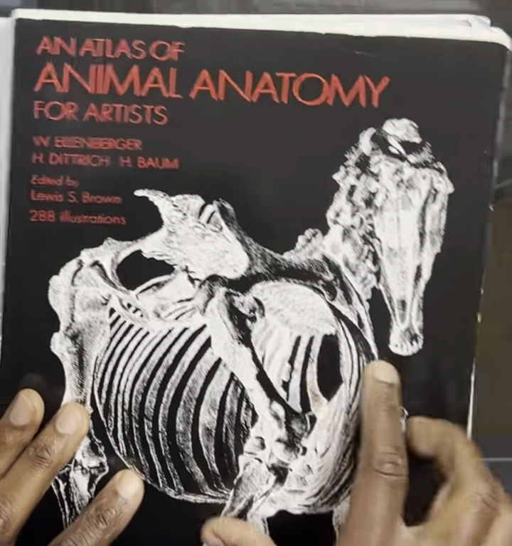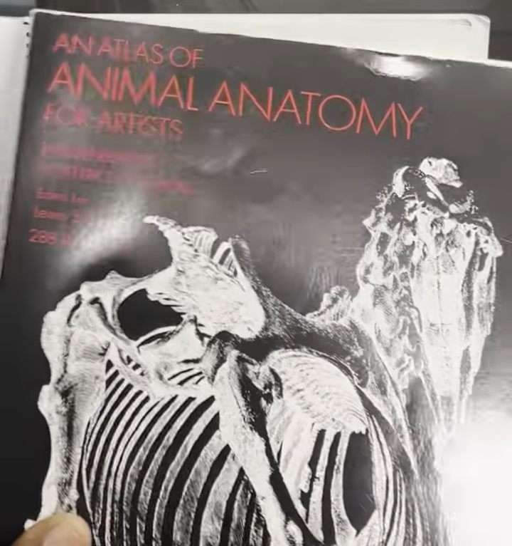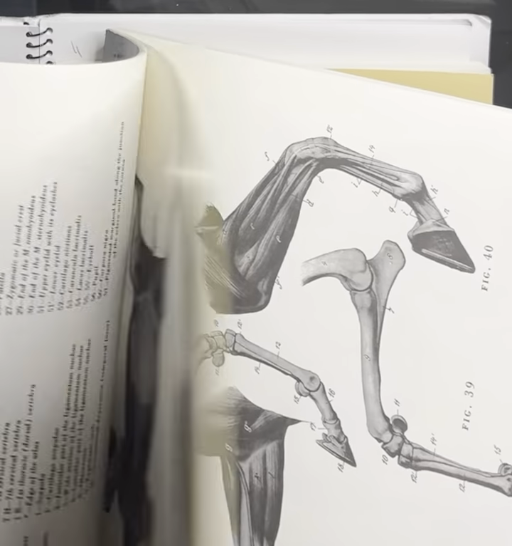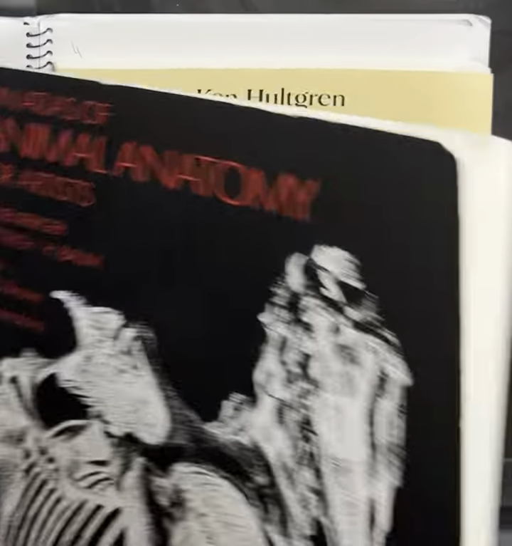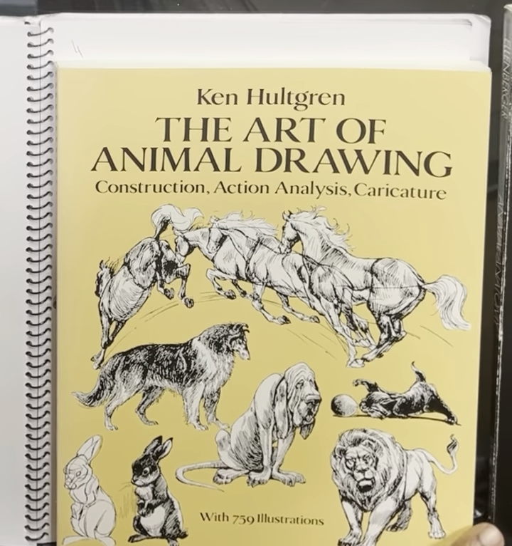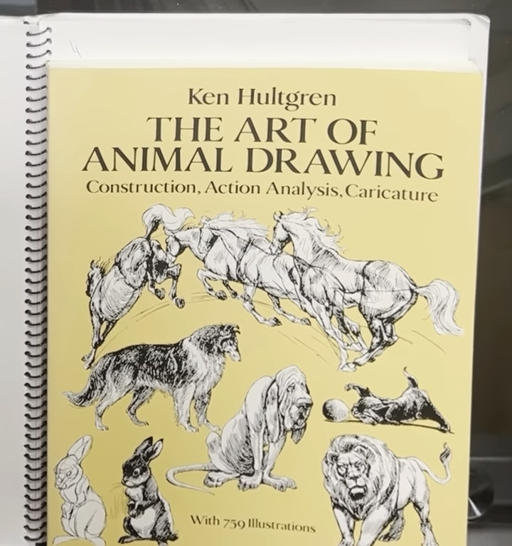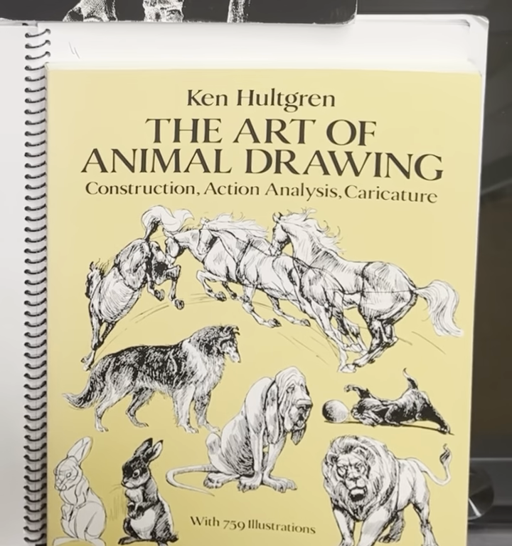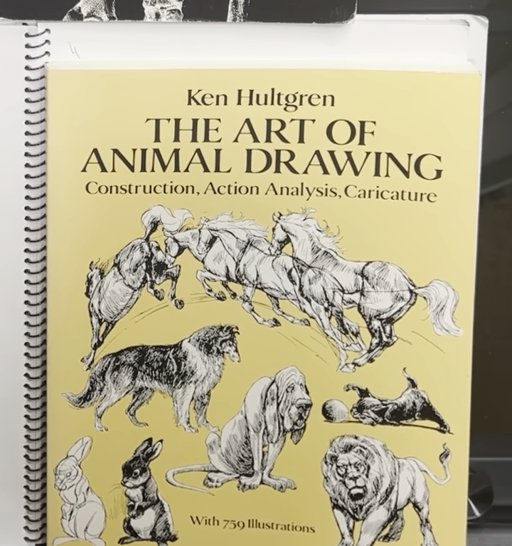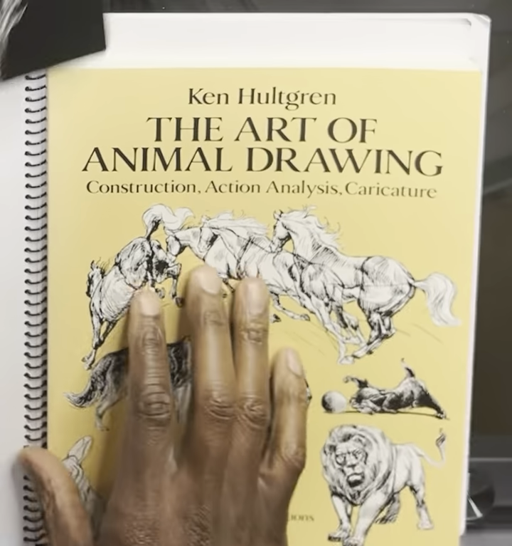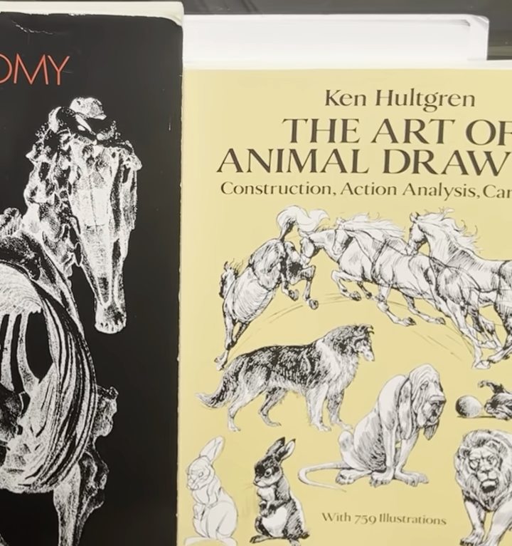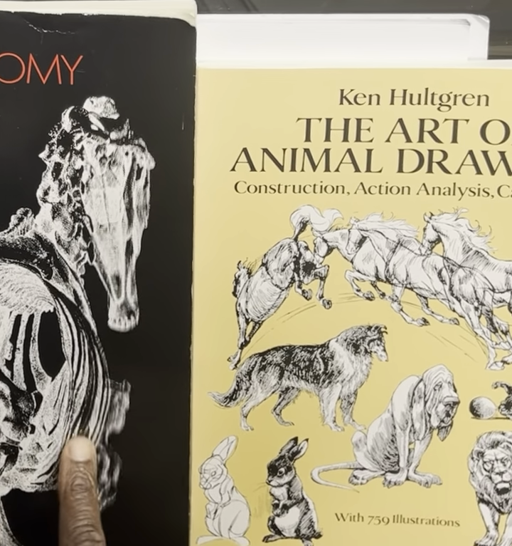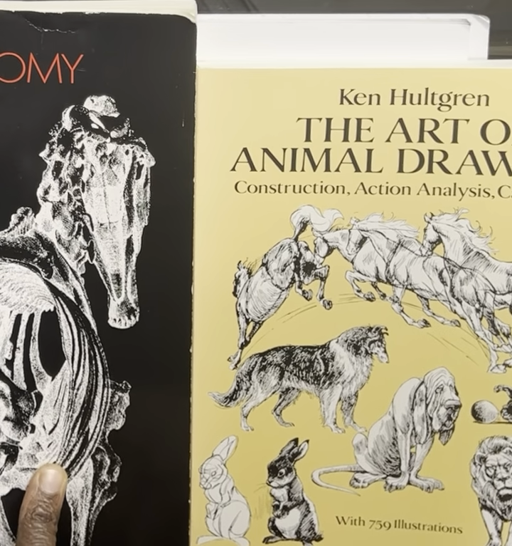Another book I really recommend is this one, Animal Anatomy for Artists. This is excellent. It really gets down into the anatomy and things like that. You don't necessarily have to buy this book. Actually, these original plates are held at the University of Wisconsin, and if you type in University of Wisconsin animal plates, you can find these online for free.